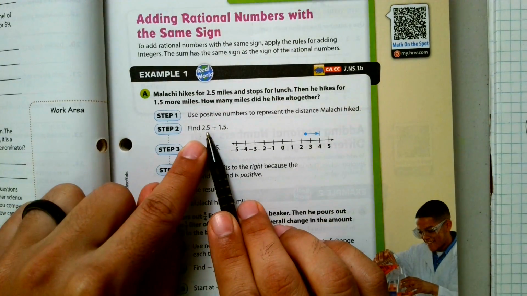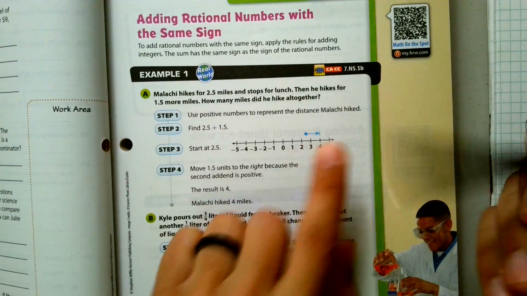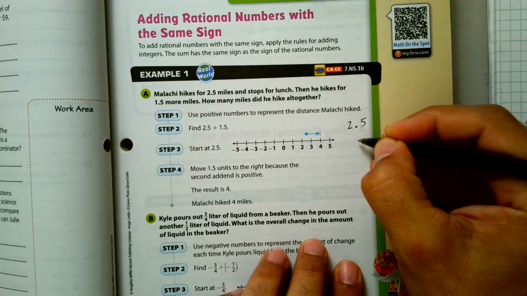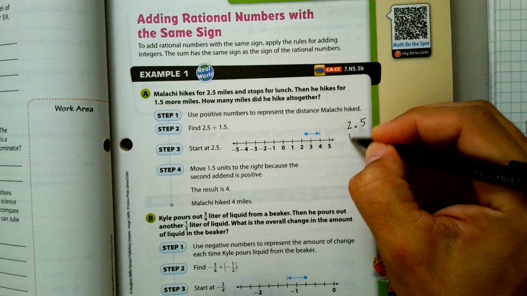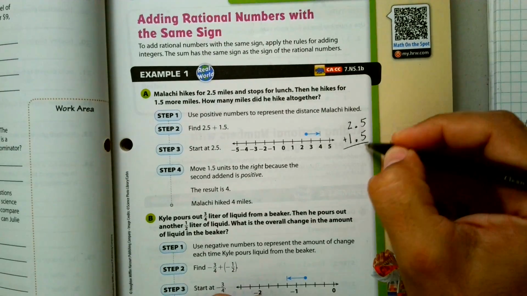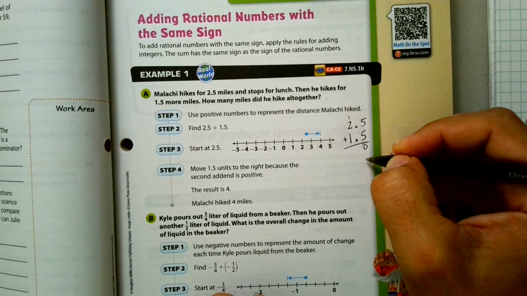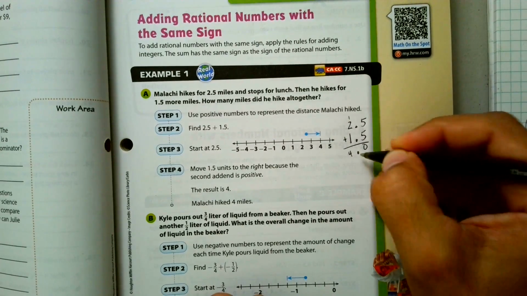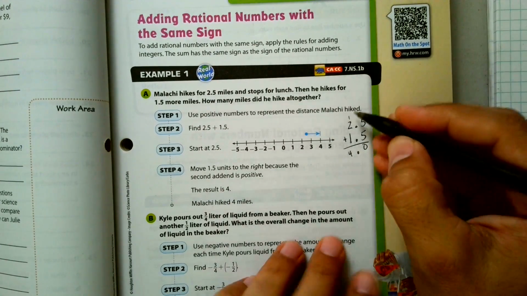So when we talk about adding 2.5 and 1.5, I know a lot of us are used to just taking 2.5 and then 1.5, lining up the decimal, and adding like this. 5 and 5 is 10, carry the 1, 2, 3, 4, bring down the decimal, and we're done, right? Well, here's the thing.